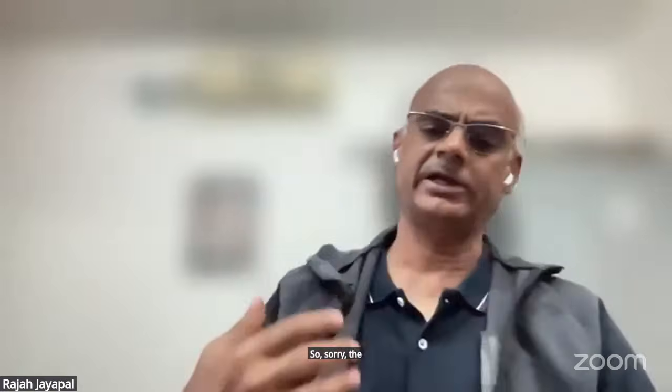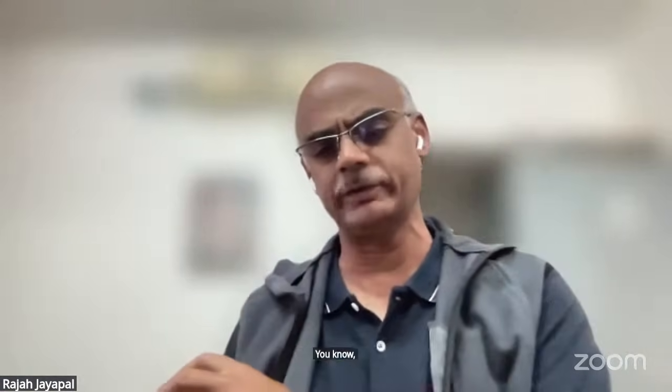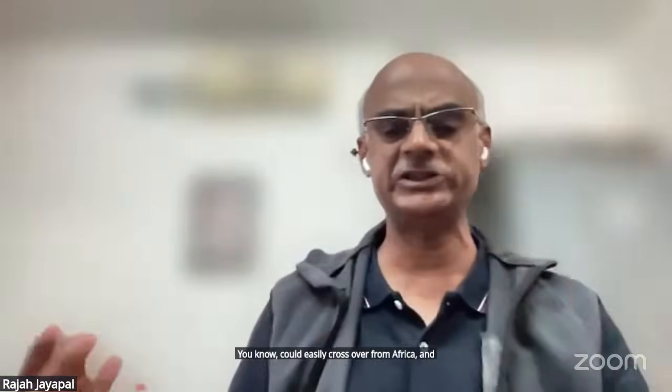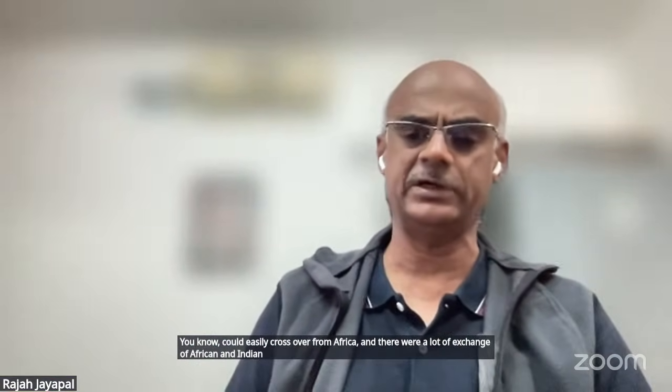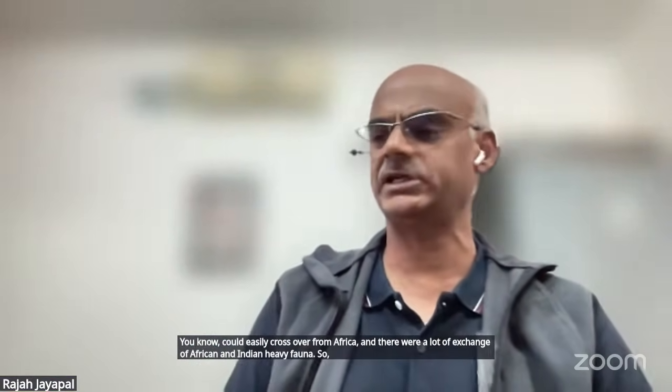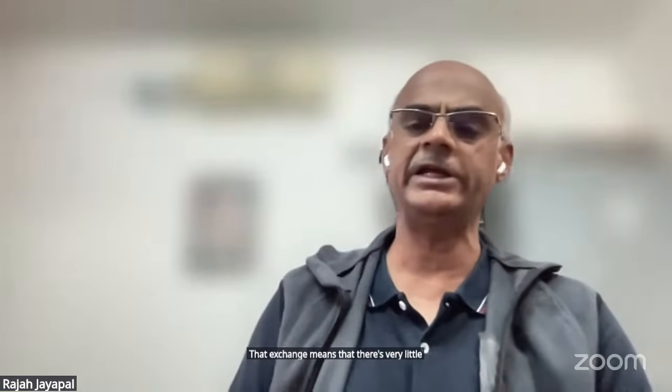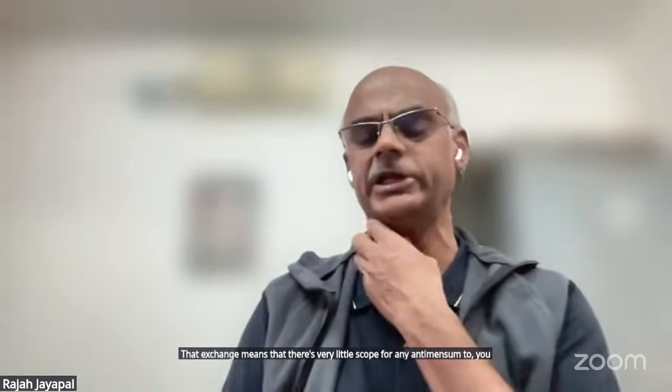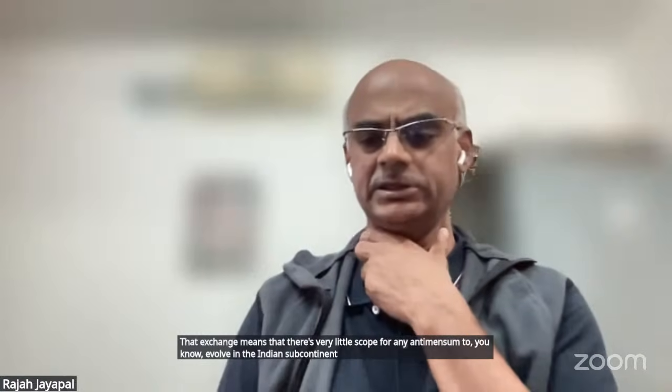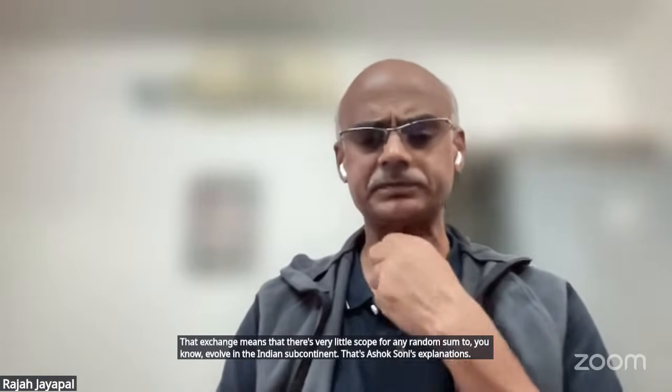So the birds could easily cross over from Africa, and there was a lot of exchange of African and Indian avifauna. That exchange means there's very little scope for any endemism to evolve in the Indian subcontinent. That's Ashok Sahni's explanation.